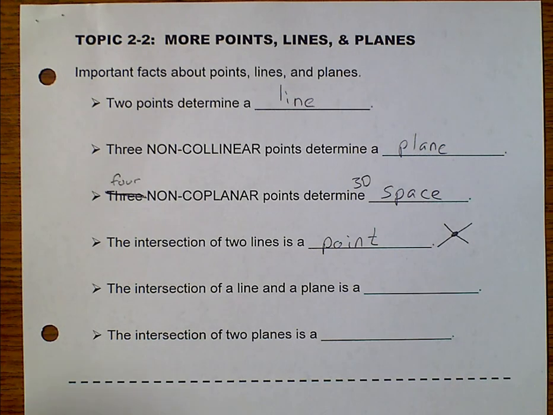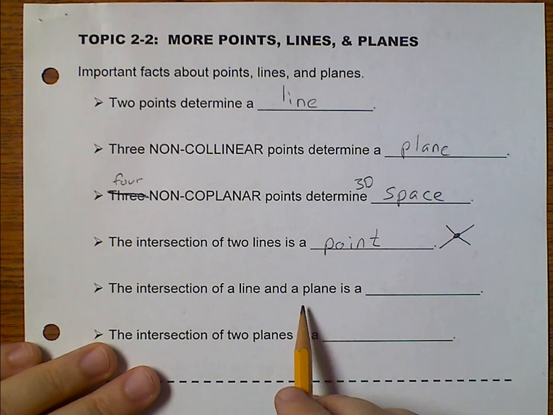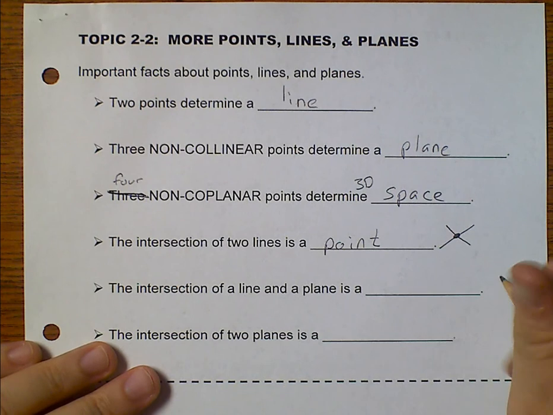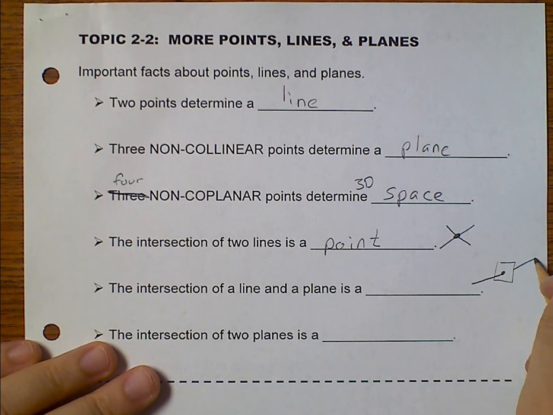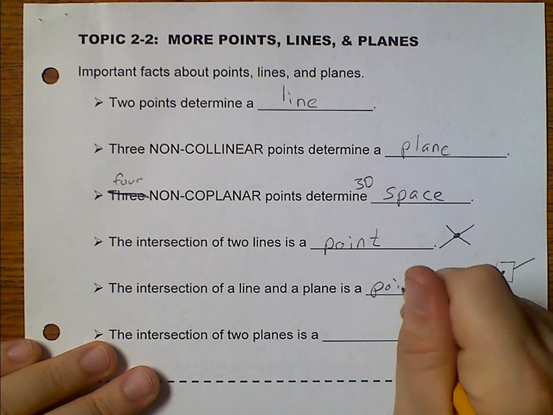Now the intersection of a line and a plane. Here I've got my plane, and then I've got this line that cuts through the plane. They intersect at a point.